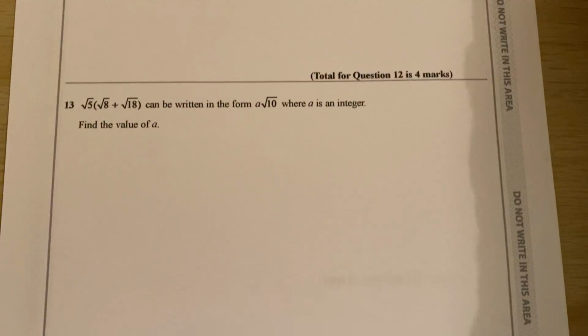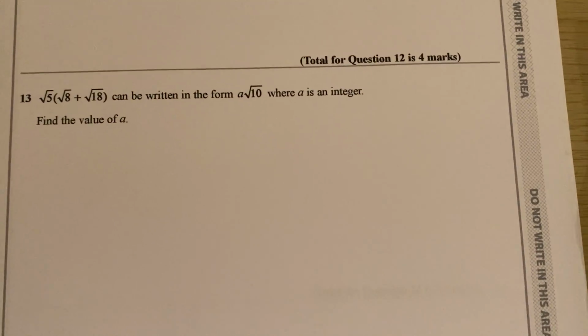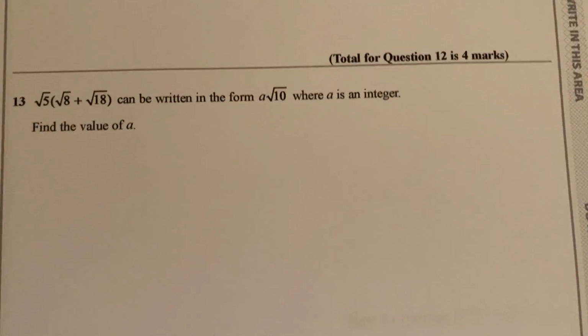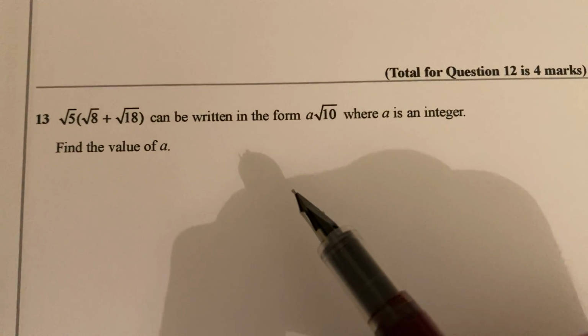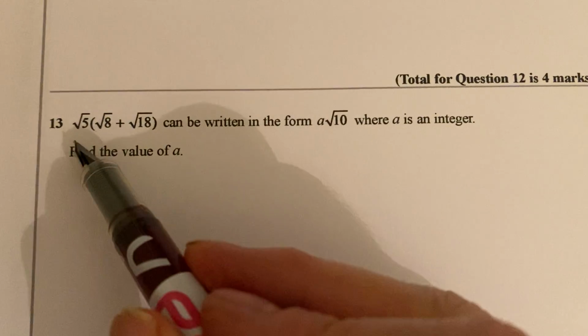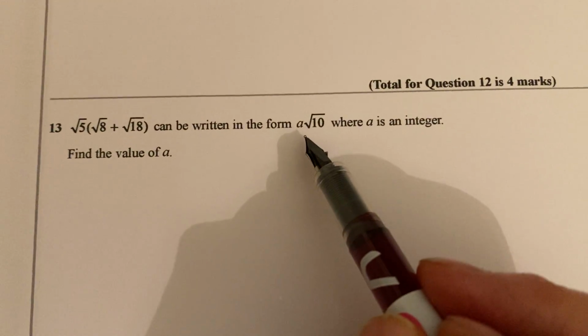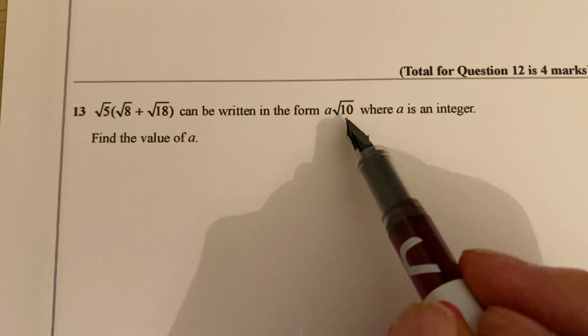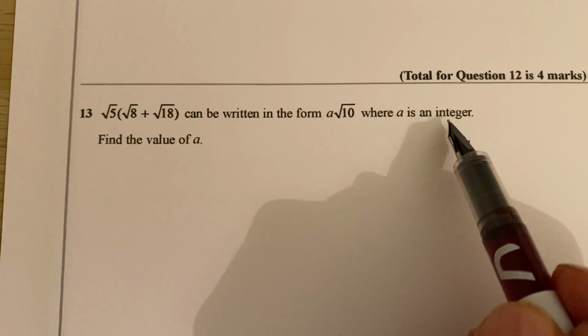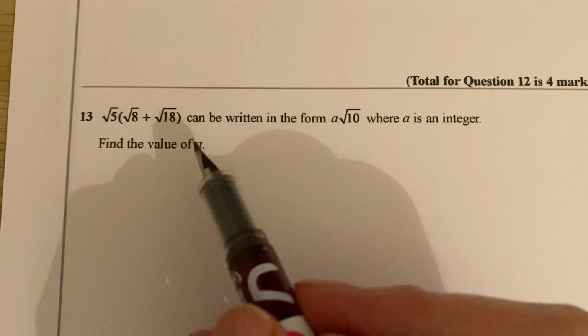So, question 13 now. Looks confusing, doesn't it? These are all to do with surds and stuff, but let's see what we can do. We've got to sort all this out so it can be written in this simple form with root 10, where a is a whole number, an integer. I need to find a value of a.